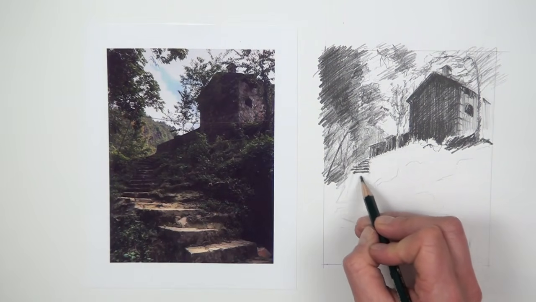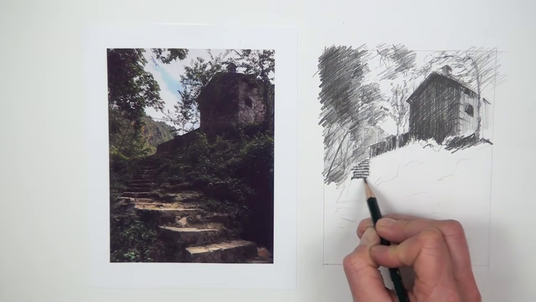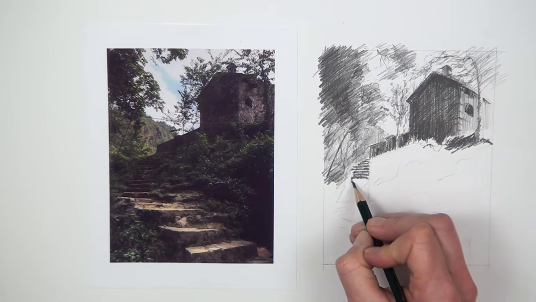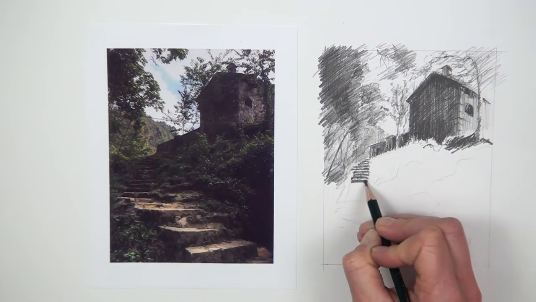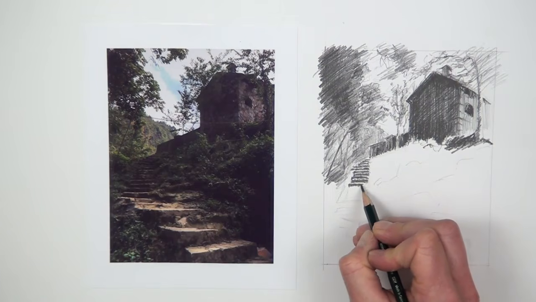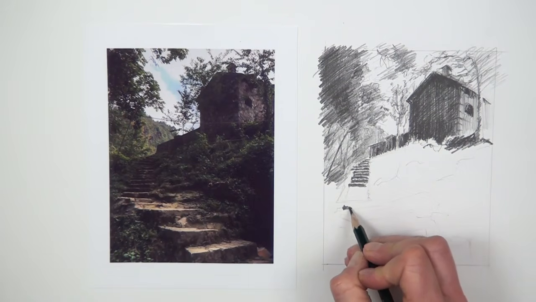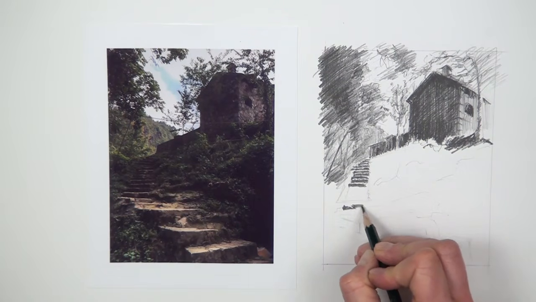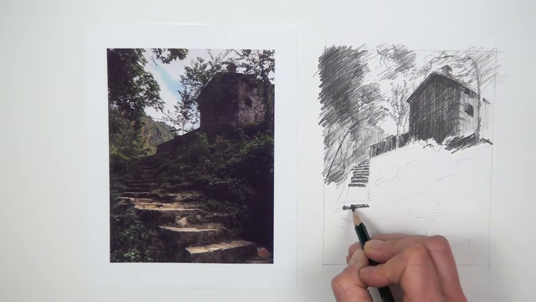Well, these ones are a bit wider. And obviously as you get further down the steps, you can start making each one thicker or deeper. Just trying not to make them too uniform. Let's work out where the last one will be. So we do the last one here. So just breaking up the shape a bit more as you get closer.